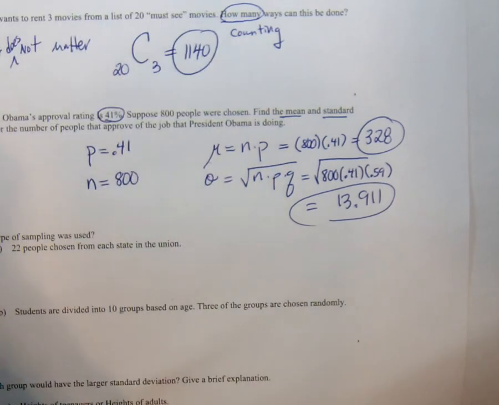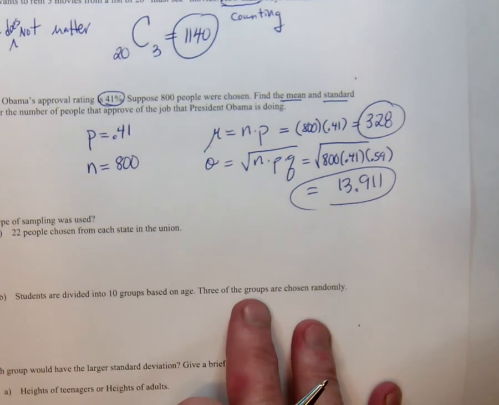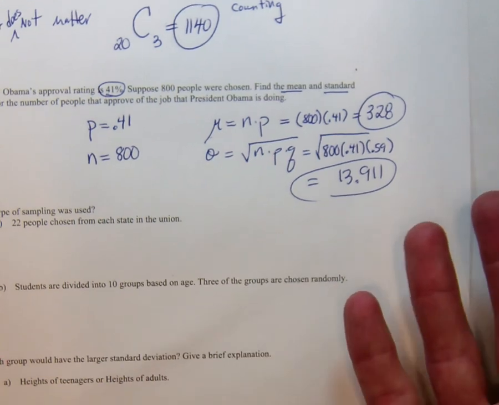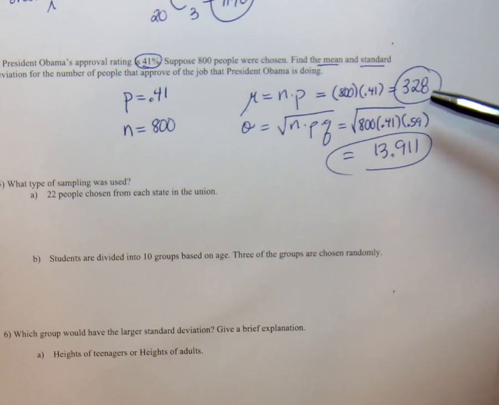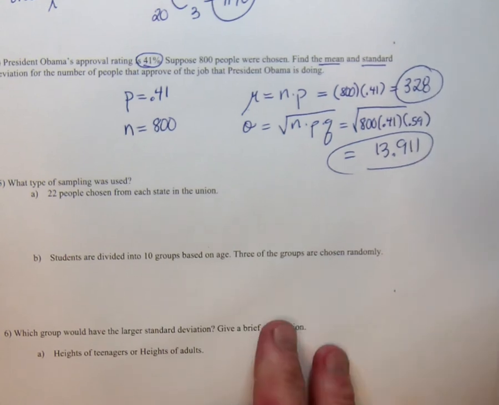So with this review, I'm not only showing you the types of problems and examples that you should be able to do, I'm also showing you how much work you should be showing and how much you should be using the calculator.